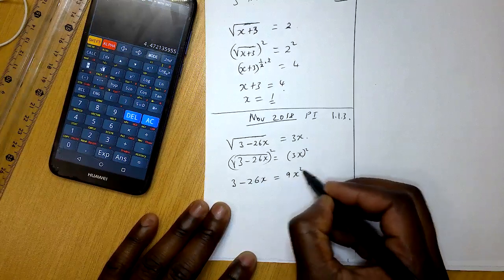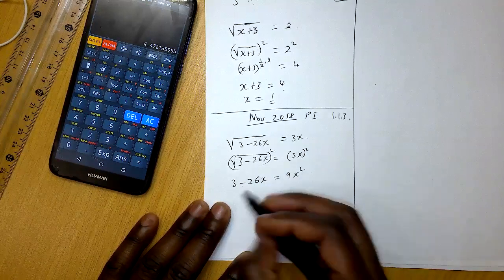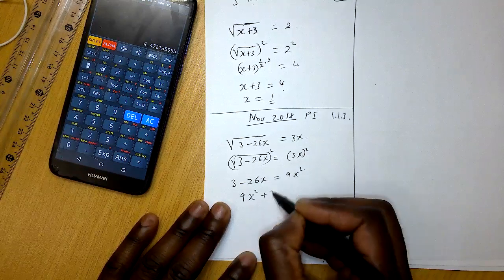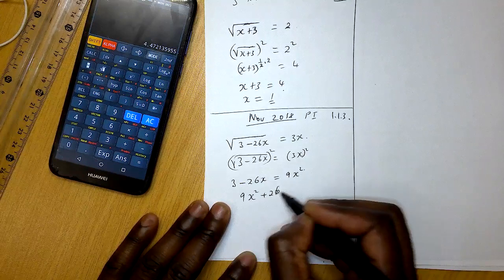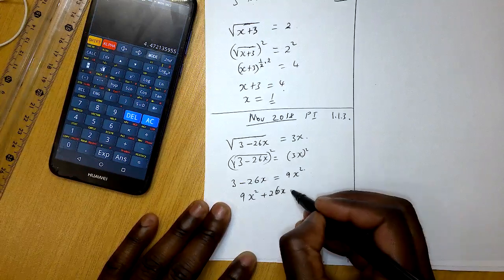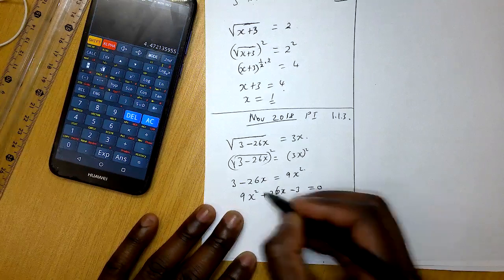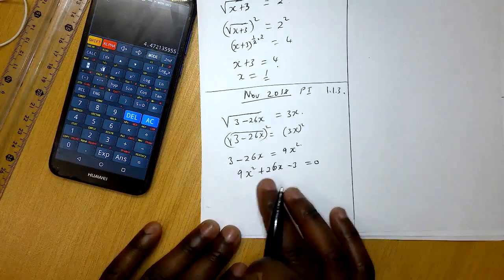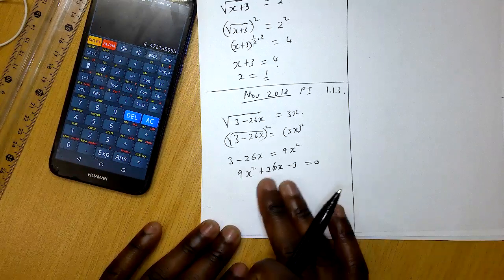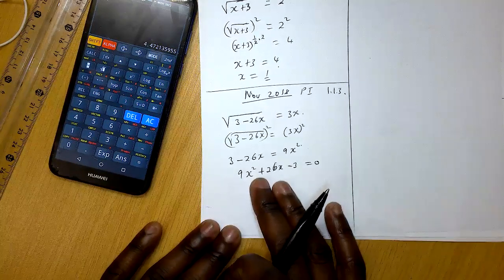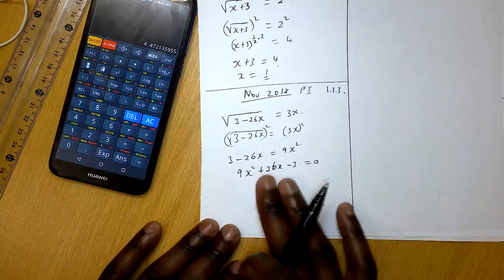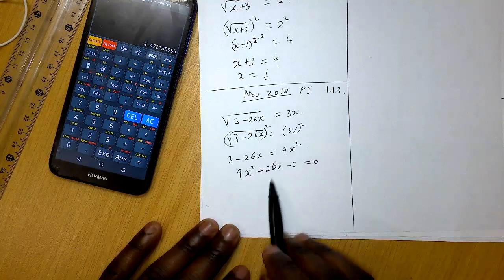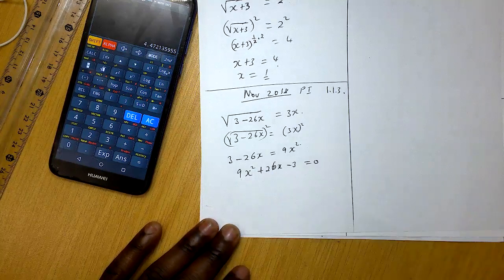9x squared. So we take everything to one side, that's going to be 9x squared plus 26x minus 3 is equal to 0. Now this is a trinomial. You need to factorize this. You need to solve this quadratic equation now. Now, if we do the factors here, let's see what we can do.